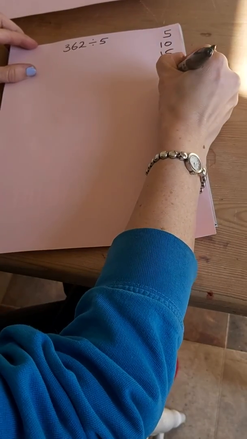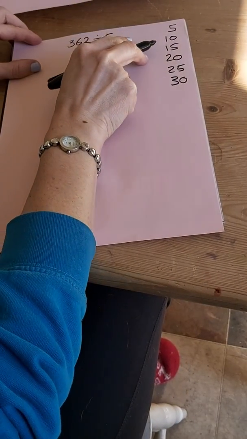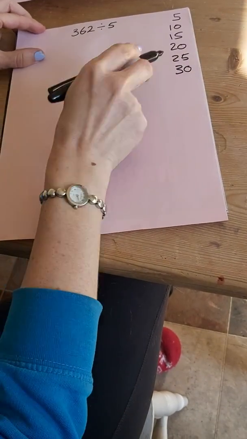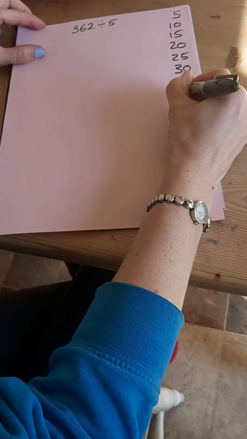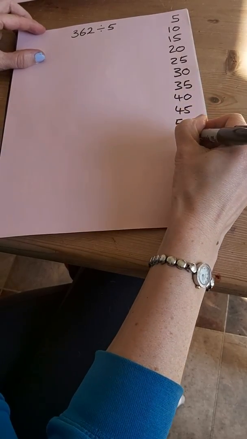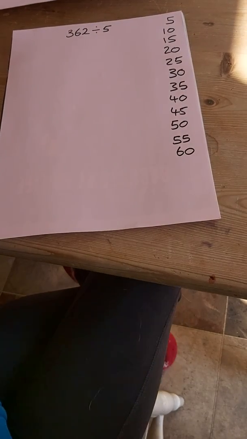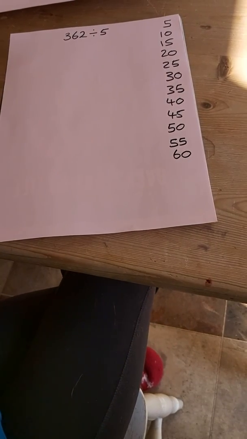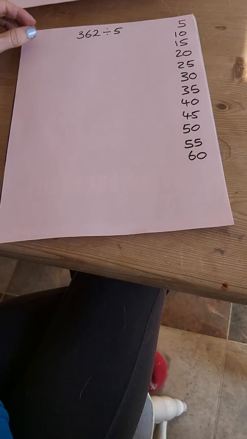So here you can see I'm writing out the 5 times table. So we've got 5, 10, 15, 20, 25, 30. And I suggest you always write them out. 35, 40, 45, 50, 55, 60. So always write them out unless you're really, really confident and you just know them instantly. I would click my fingers, but you're not there to do it for me, so I can't do it.